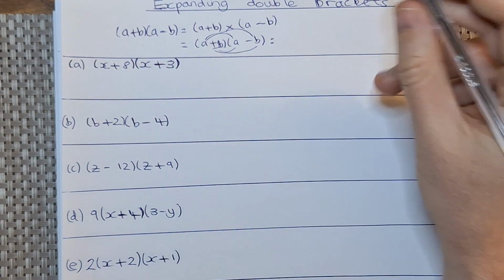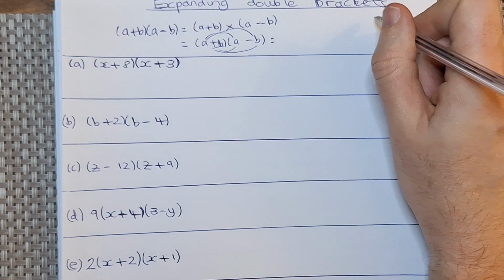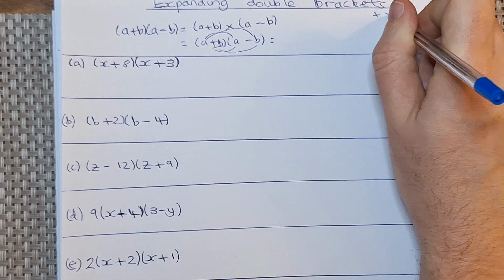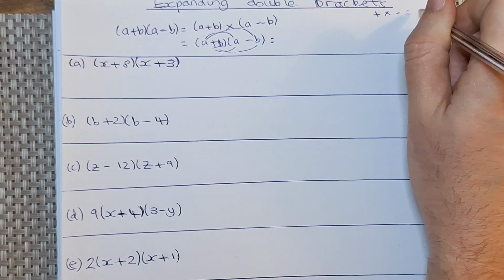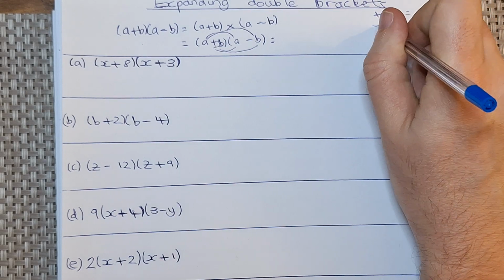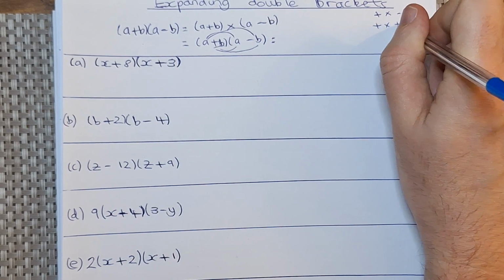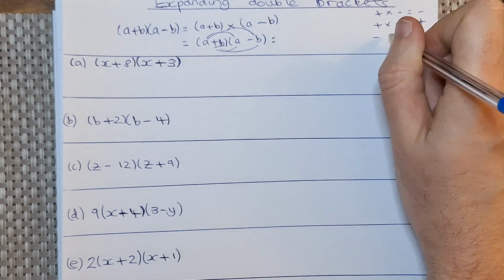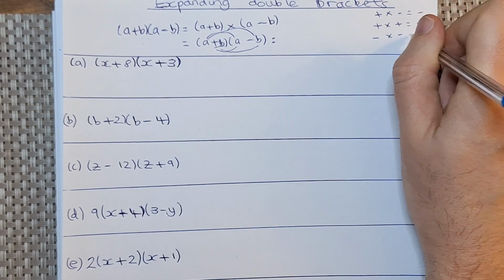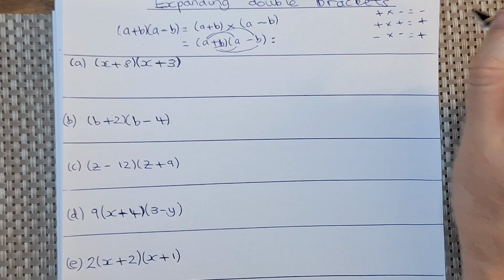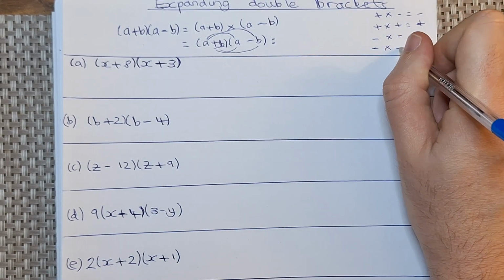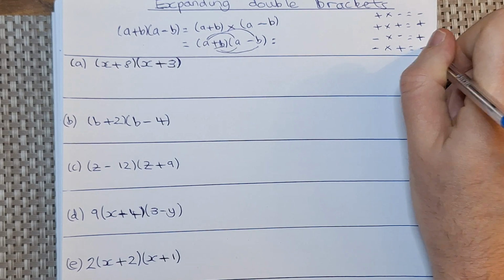So in this example, let's firstly just recap the rules of negative numbers. We've got positive times a negative equals a negative, positive times a positive equals a positive, negative times a negative equals a positive, and a negative times a positive equals a negative.